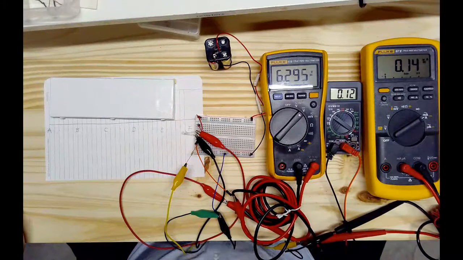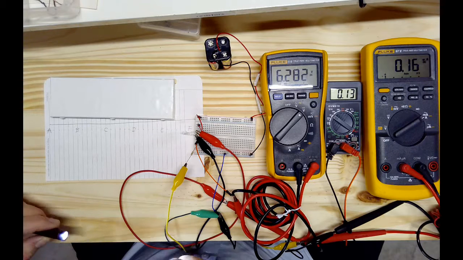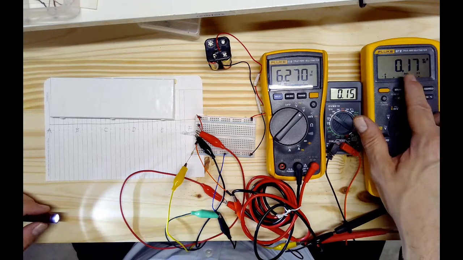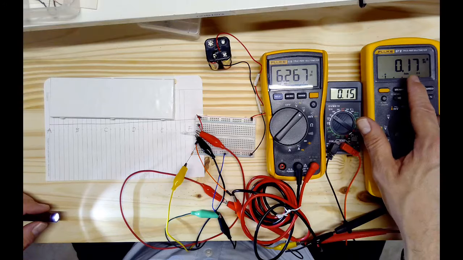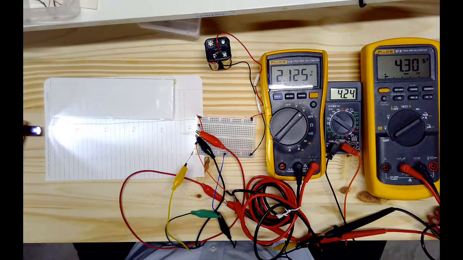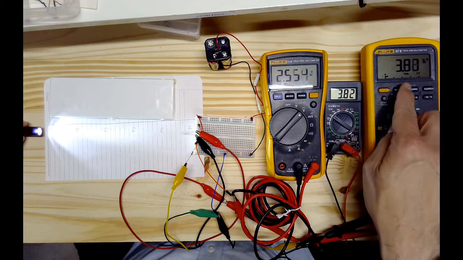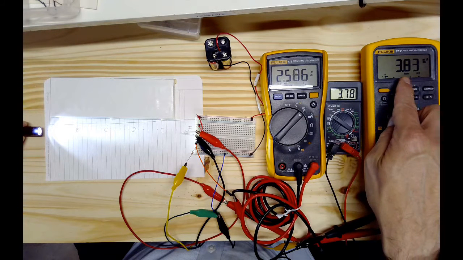Okay, so now I've switched to the 1 kilo ohm resistor, and I'll go ahead and start shining my light. I have this background of 0.17 milliamps and 0.15 volts across the resistor. Now I'm starting to shine a light on the resistor, and you can see that the voltage across the resistor in this case is about 4 volts, and the current is close to 4 milliamps.